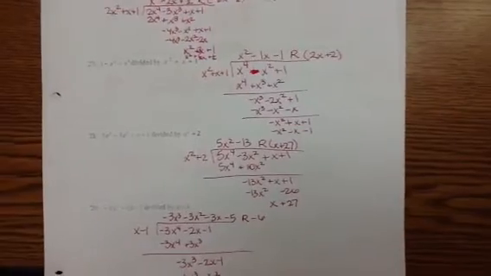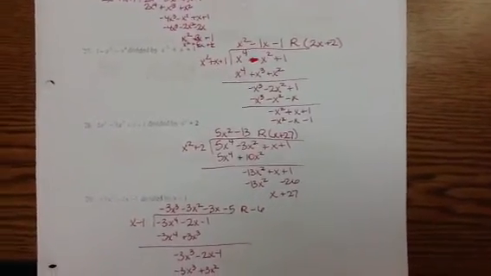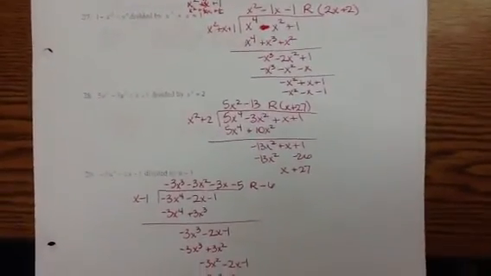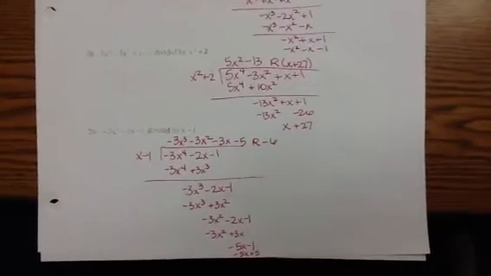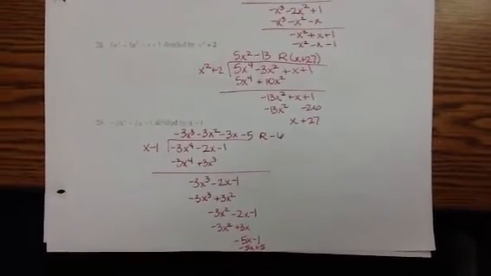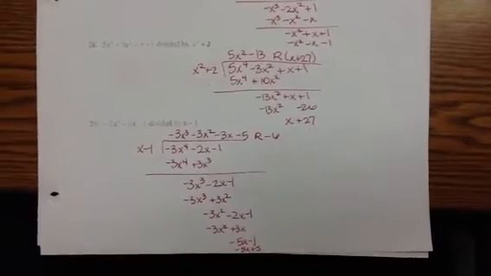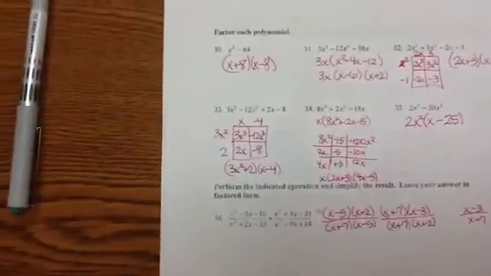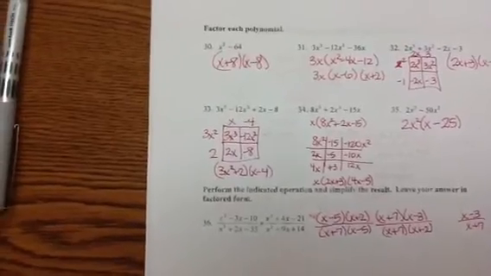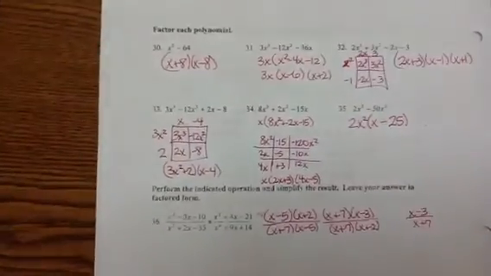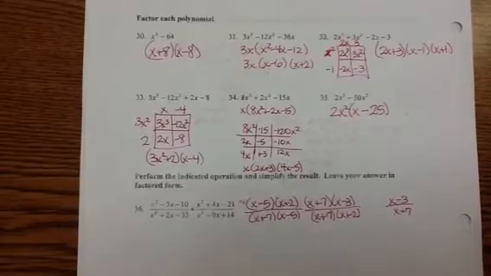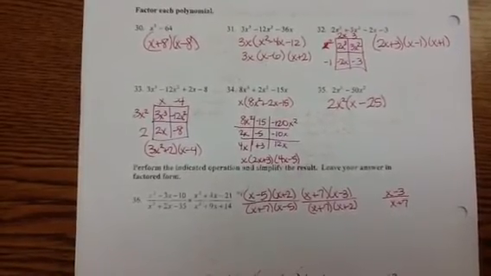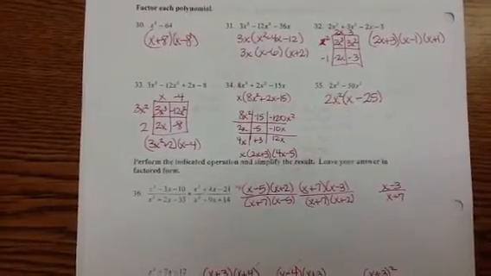28, 5x squared minus 13 plus x plus 27 over x squared plus 2. 29, -3x cubed minus 3x squared minus 3x minus 5 plus -6 over x minus 1. For 30, I did area models, and I got x plus 8, x minus 8. Or on that one, I did difference of squares. For 31, I did 3x, then I factored that parenthesis up there that you see, and got x minus 6 and x plus 2.